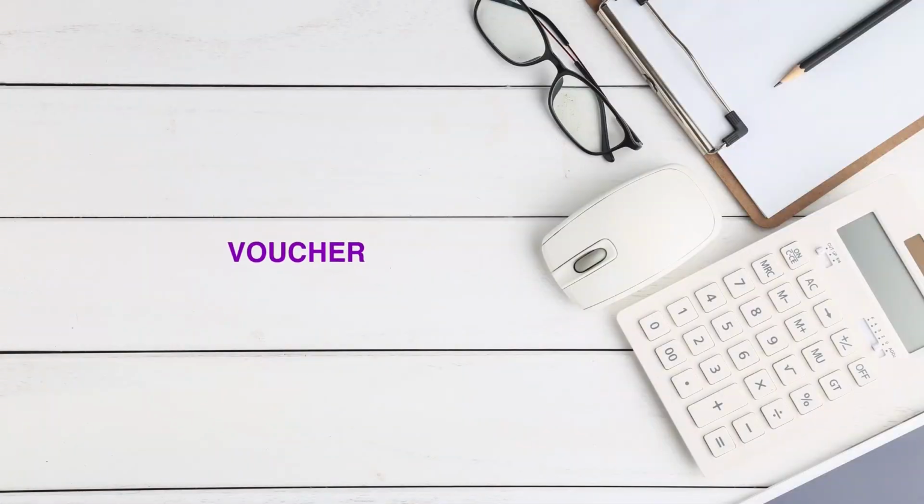These three are less used vouchers, whereas credit note, debit note, purchase voucher, sales voucher, journal voucher, receipt voucher, payment voucher and contra voucher are frequently used vouchers. These are available predefined in the Tally software.